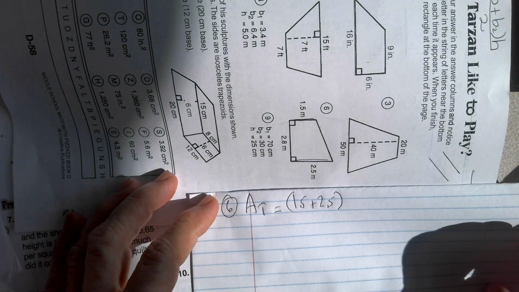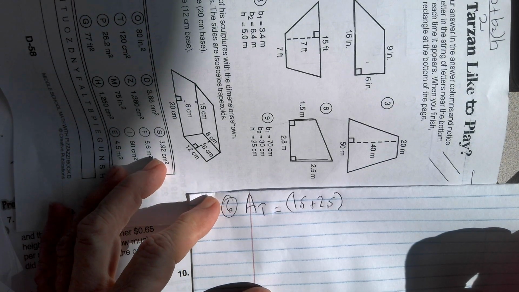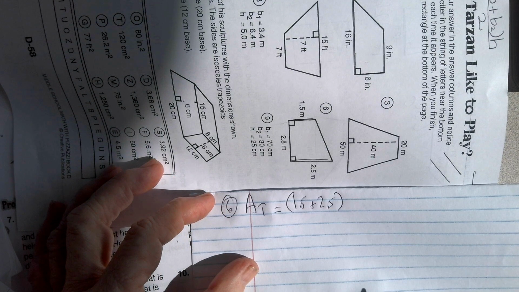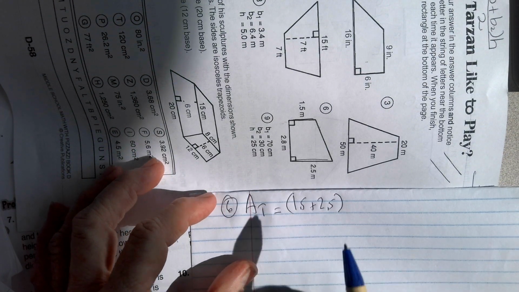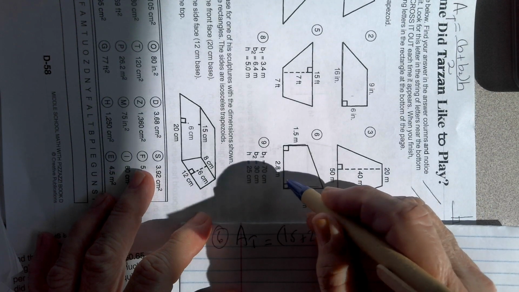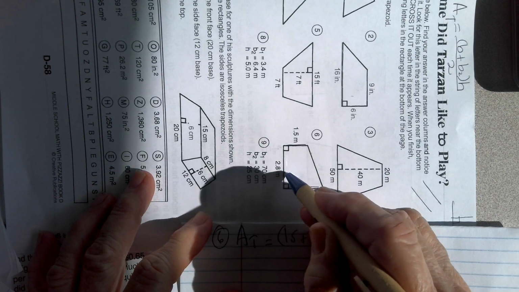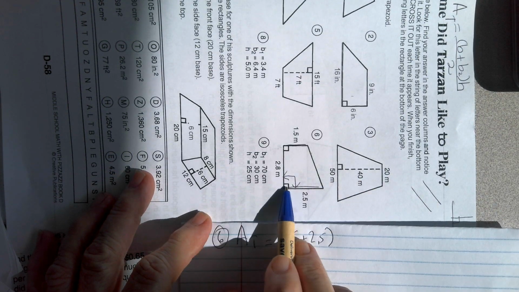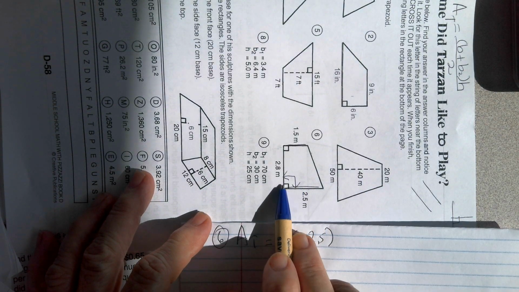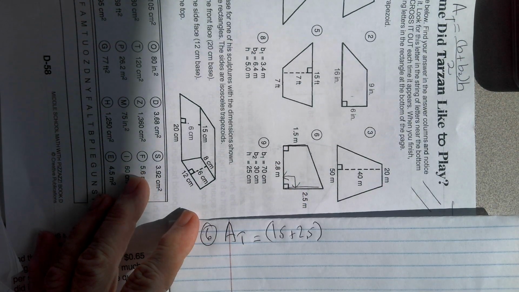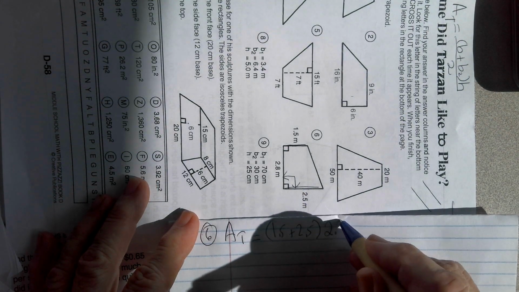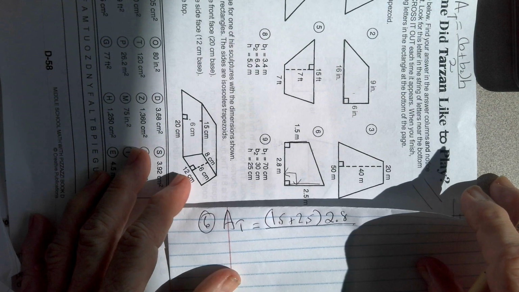And then what's the height of our trapezoid? What number goes straight up from the base? The 2.8. In fact, again, we always said look for the right angle symbol. It points to the base, one of the bases in this case, and for sure the height. So the height is 2.8, divided by, the formula says divided by 2.